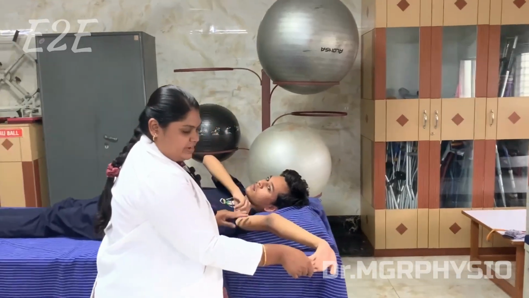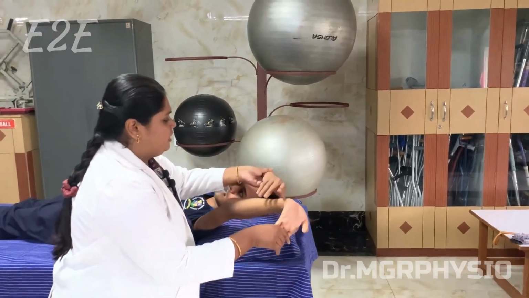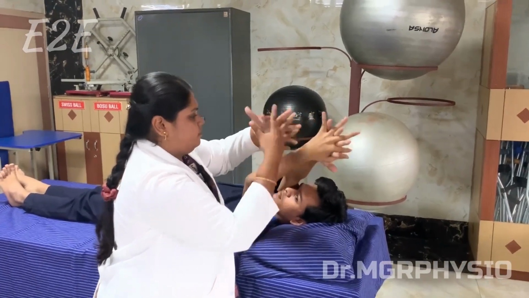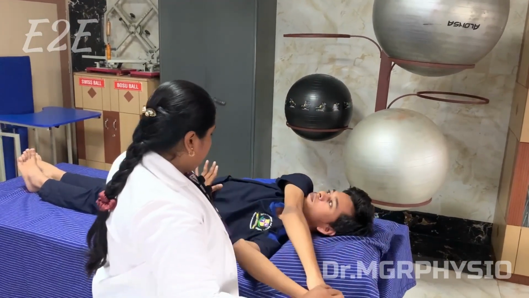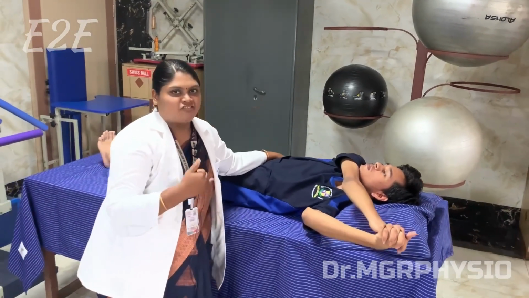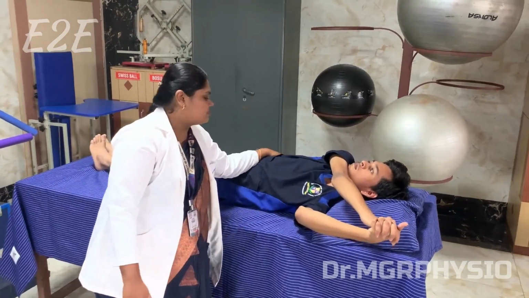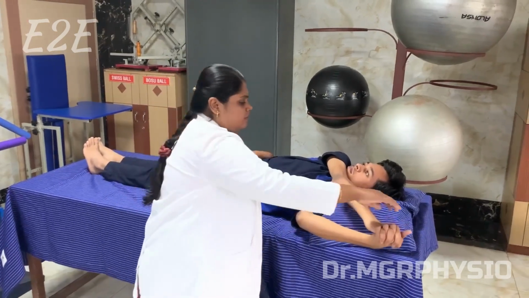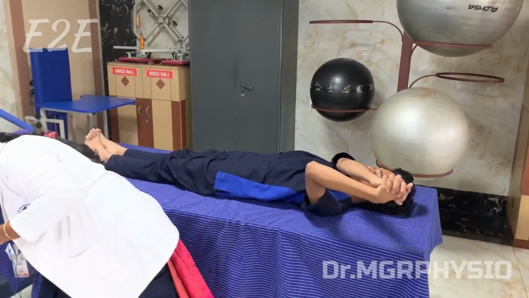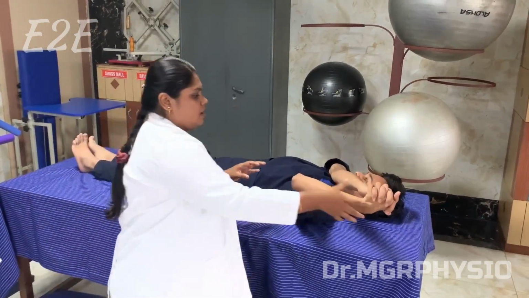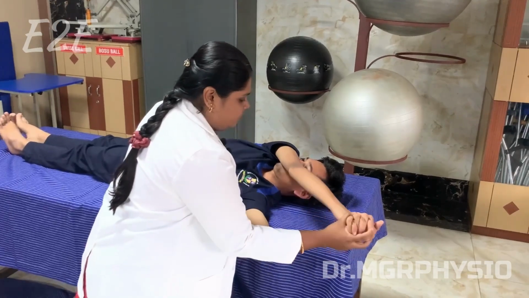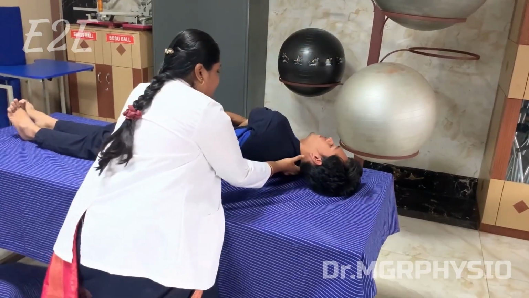One limb will be in D1 flexion, the other limb will be in D2 flexion. Ask the patient to stabilize the lower limb. The therapist has to stabilize the lower limb and remove the pillow. Ask the patient to go with the diagonal pattern of movement by lifting the upper trunk.